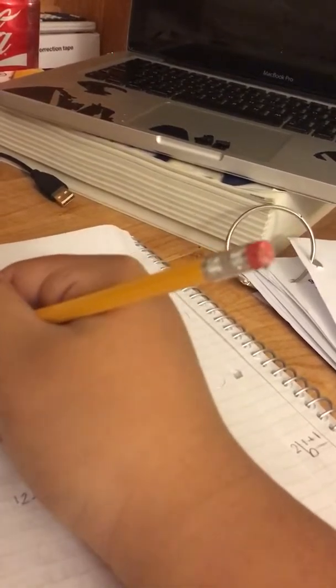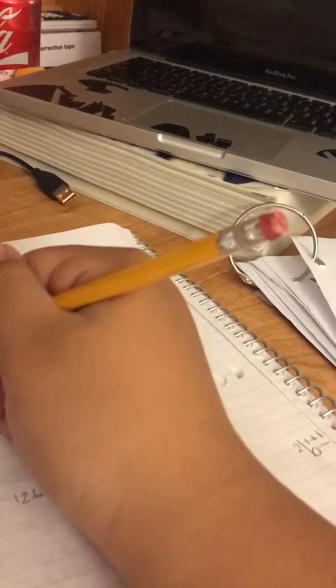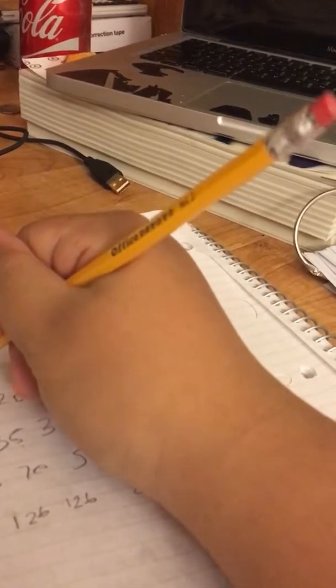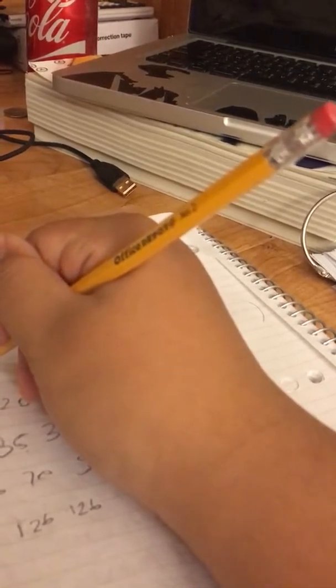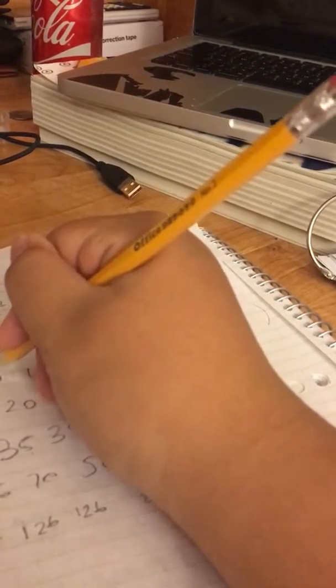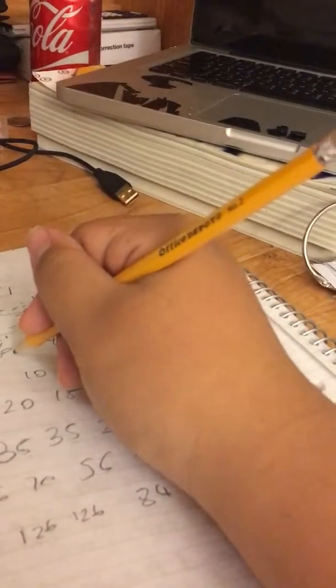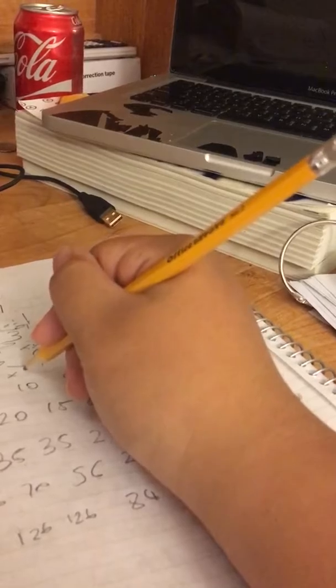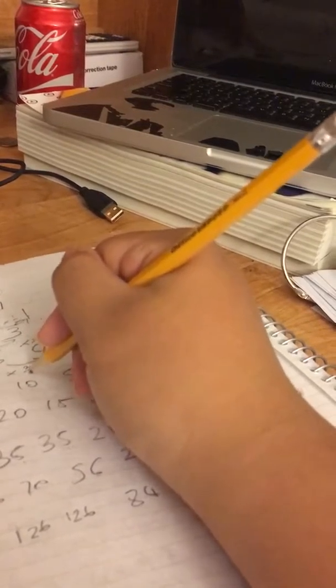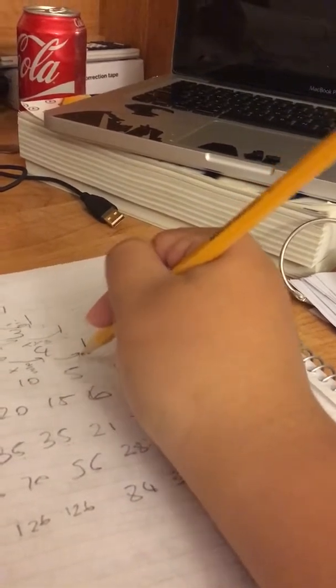Times 1 and 1/2. And then this is going to times 2/3 and times 1.